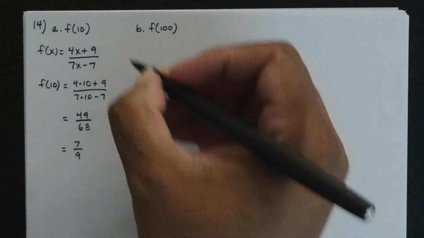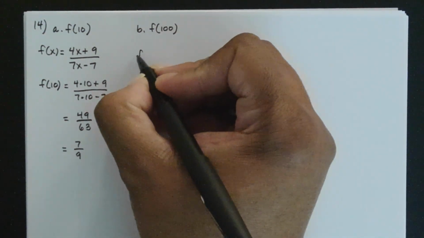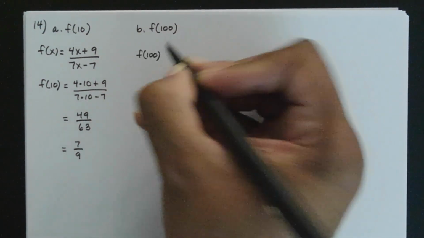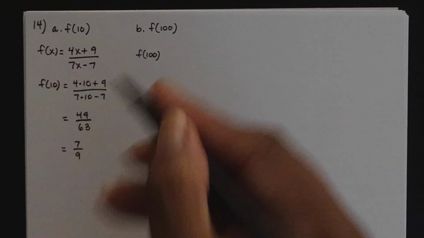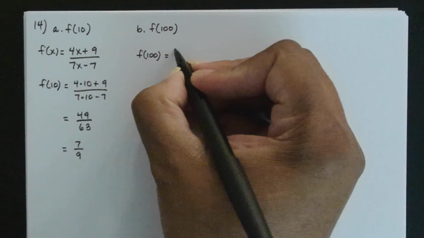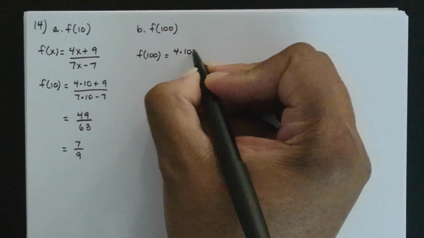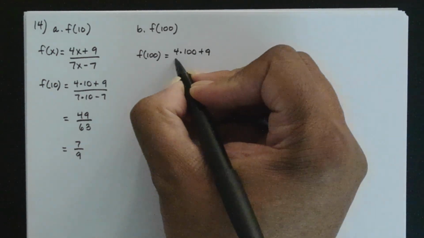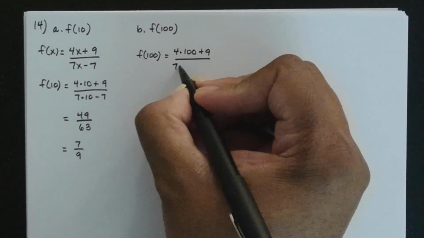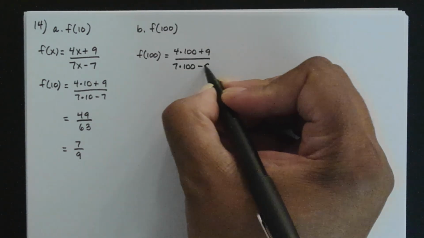And then part B, f of 100. So here, f of 100, again, replace each x with 100, so it'll be 4 times 100 plus 9, divided by 7 times 100 minus 7.